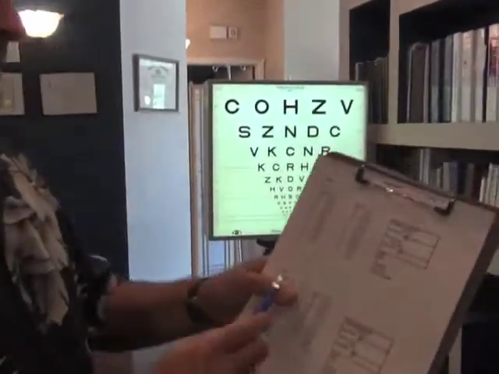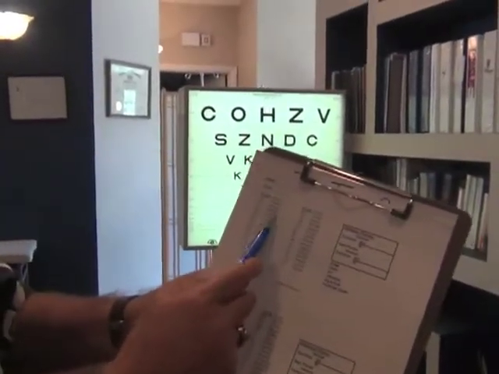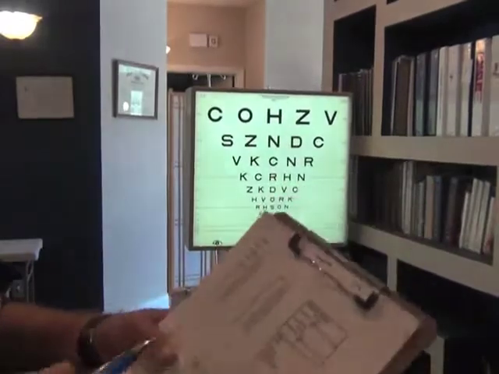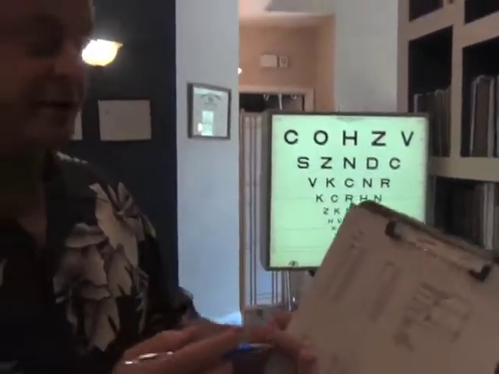And to make it easy for you to record the acuity, we have duplicated the eye chart and all the letters. So when you have the patient read the letters, you can circle the letters that the patient gets right and cross out the ones that they get wrong.